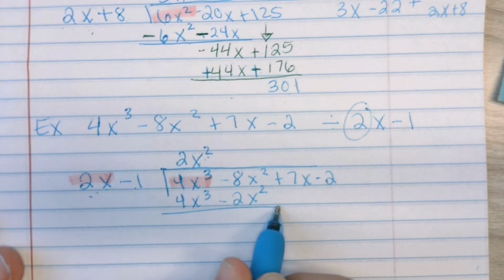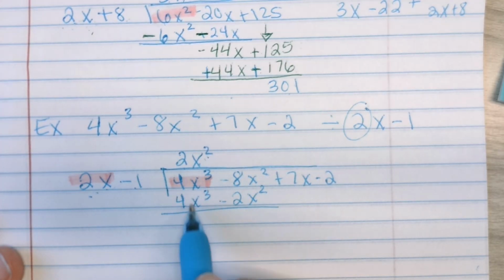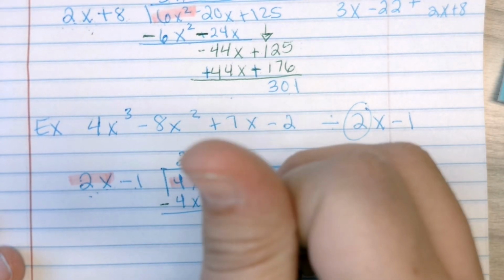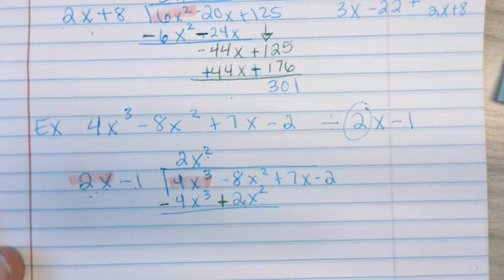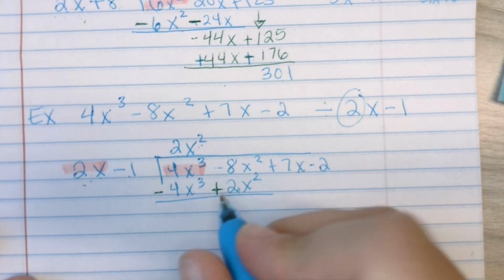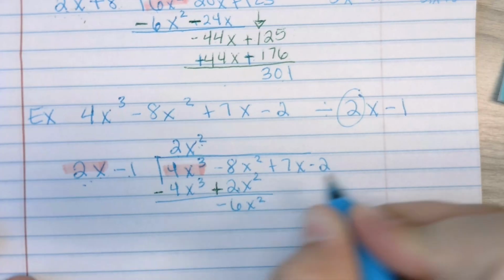Again, that's a very common mistake that people will make. They'll get 0 and then bring it down and then not know what to do. It's because they forgot to do this step right here. Okay, don't forget to change your signs. We're distributing that minus sign. Combine like terms. That gives us negative 6x squared.